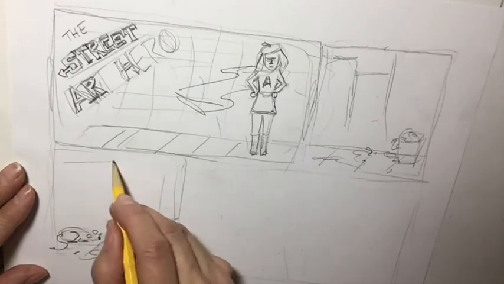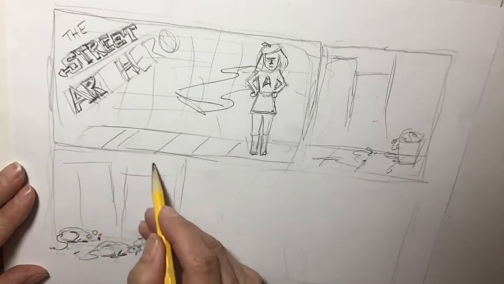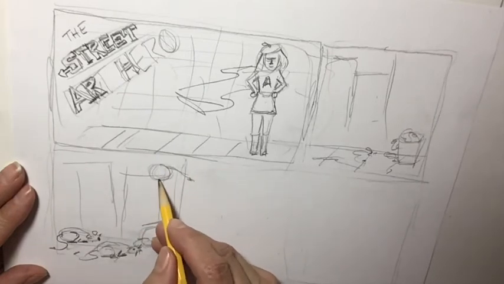Buildings not looking so good, and superhero flying in to the rescue.